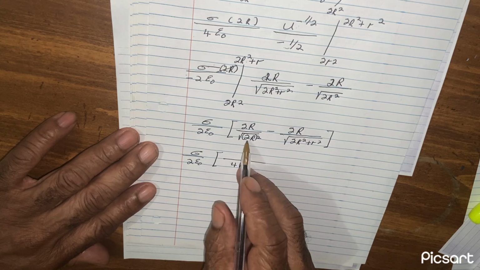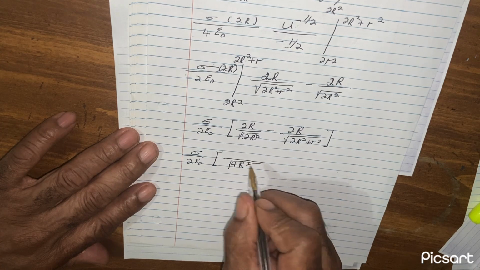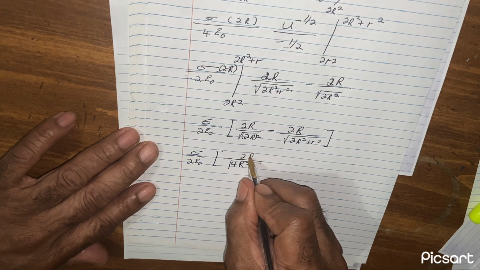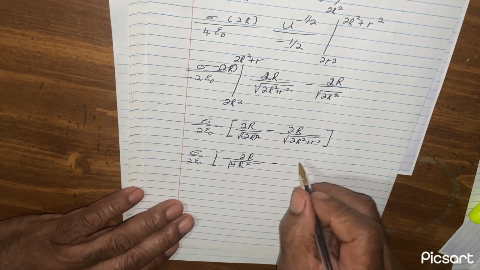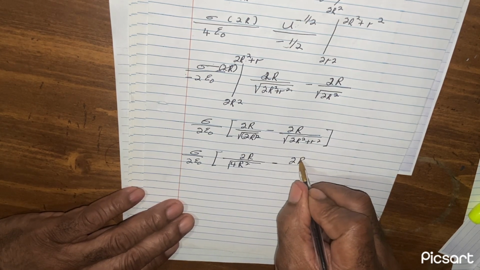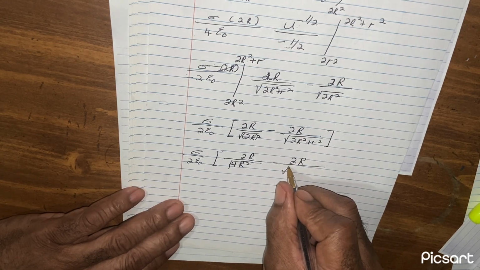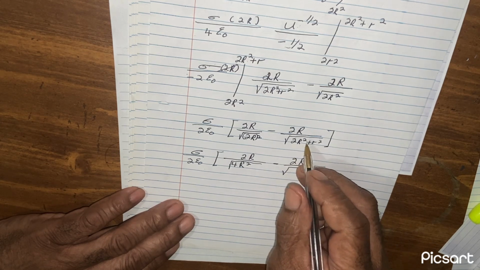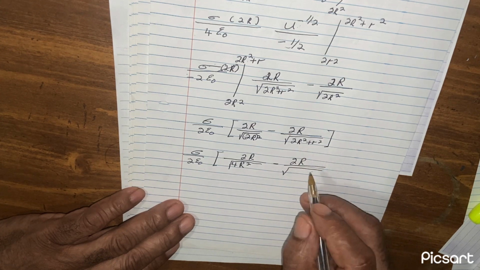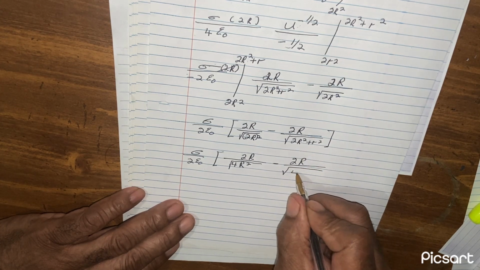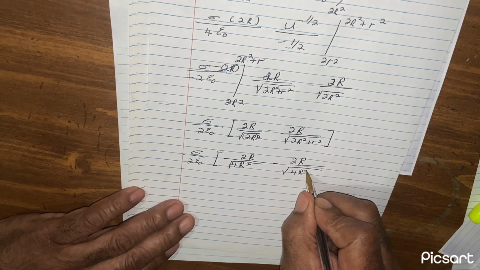So we got 4r squared in your square root, over 2r minus 2r over the square root of 2r squared, which if we square it, is 4r squared.